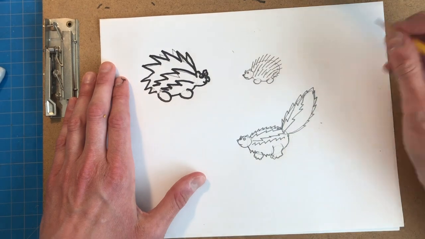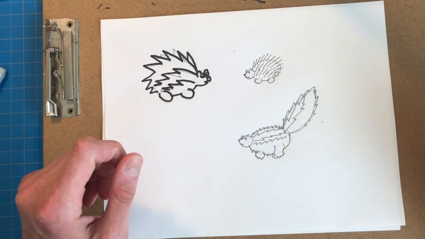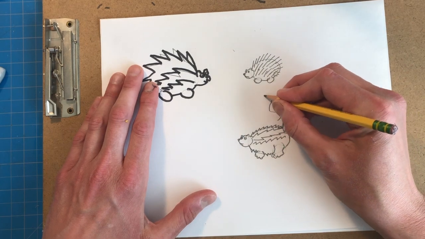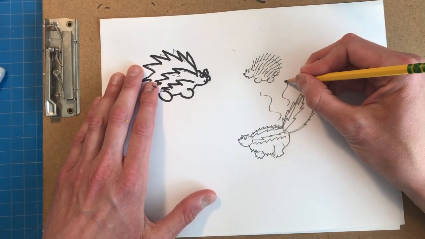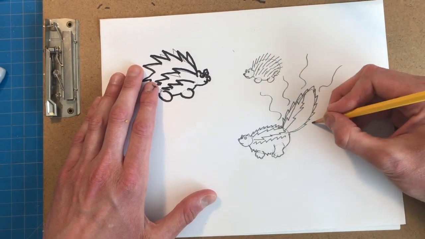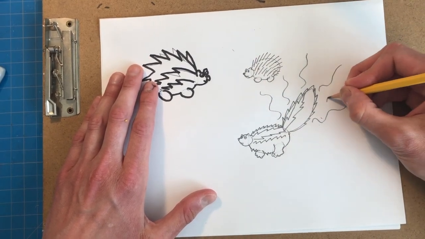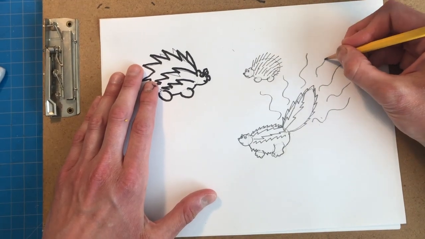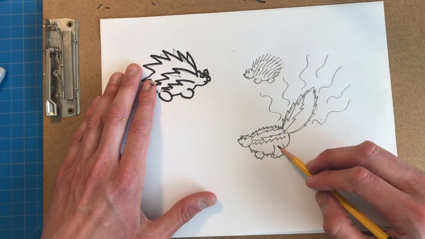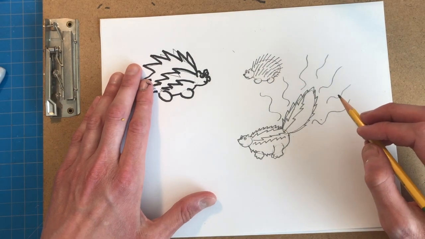And if there's one thing you know about skunks, is they smell. So now we can use our wavy lines, not to describe a shape or a form, but you can use lines to also describe an idea. So now we know that these wavy lines tell us that this skunk stinks.